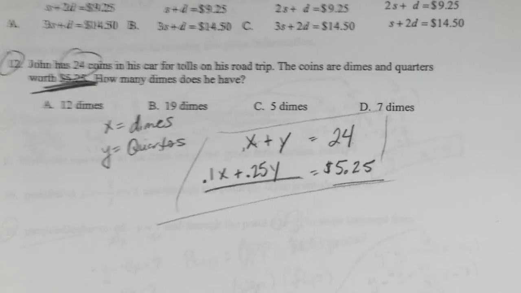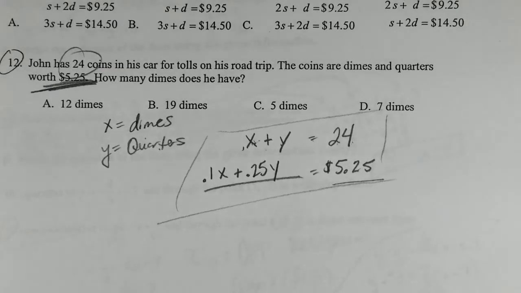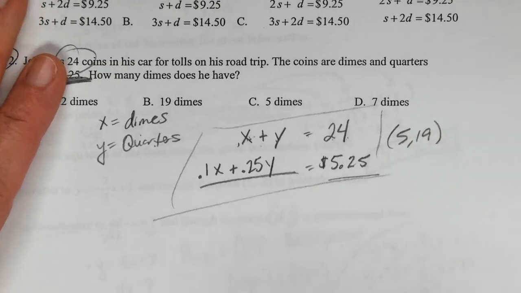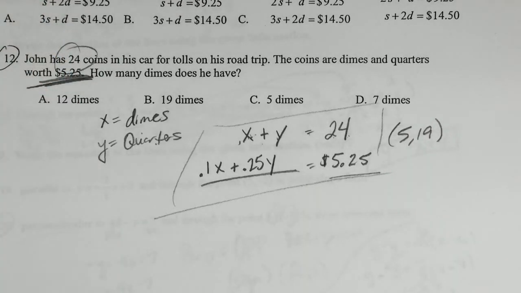Again, this is a system of equations. So I want to know the point of intersection. Point of intersection right here: (5, 19). Okay, so write down (5, 19) on your paper. The problem is (5, 19) ain't in the answer choices.